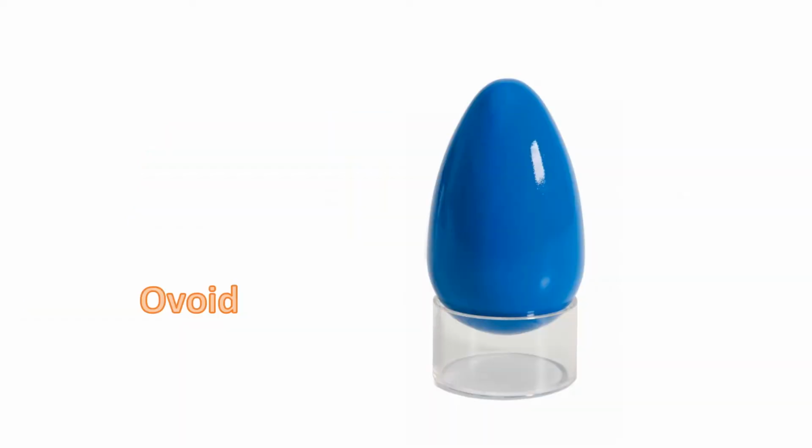Ovoid. Now, ovoid looks, when you look at it straight, it looks just like an oval. But because it is a solid and you can feel it all around, you can touch it and feel it in your hand and use your index finger and the middle finger to feel it all around. It is different from the flat surfaced oval.